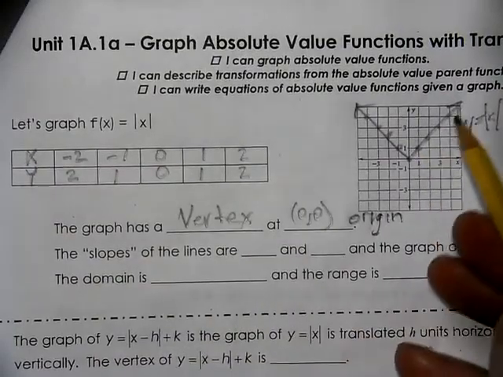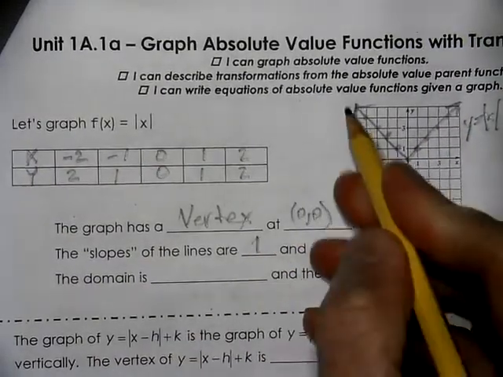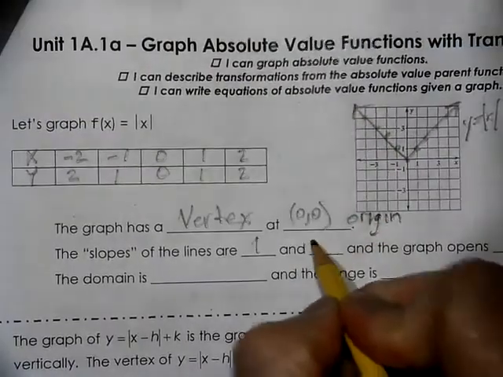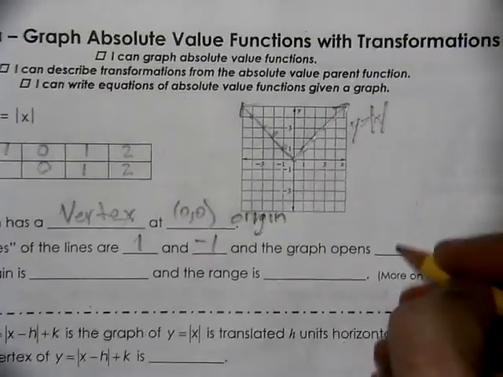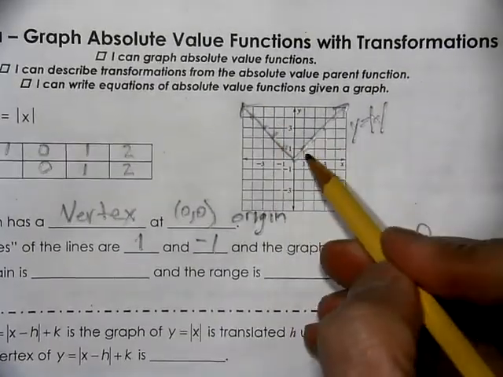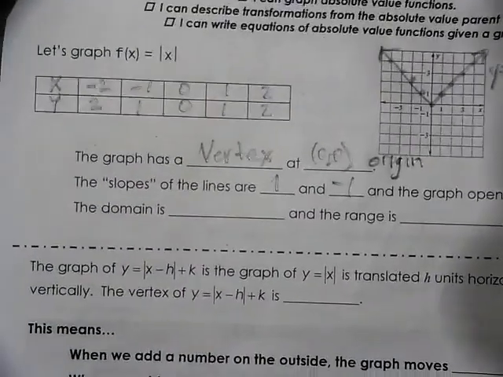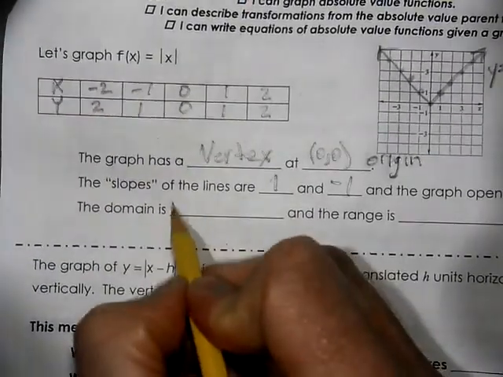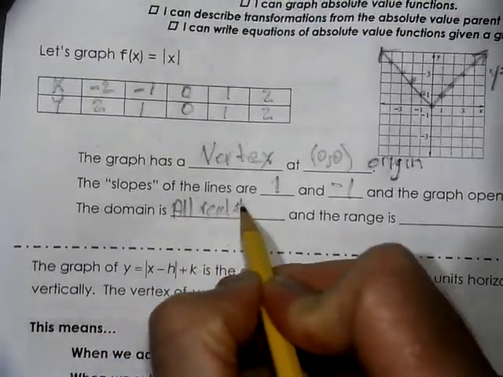The slopes of our lines, we have a positive one slope and a negative slope. And we can tell that this parent function is opening upwards. The domain is all real numbers.